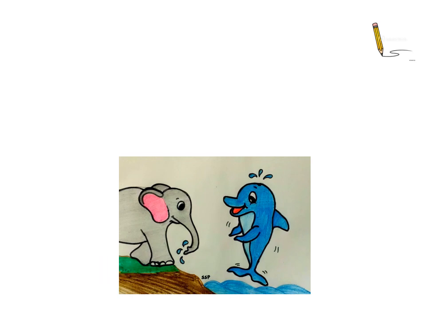Look at this picture. Let's write a sentence about it. I've already composed the sentence. Can you repeat it after me? The dolphin called to the elephant and asked him to take a photograph. Your turn. My turn. The dolphin called to the elephant and asked him to take a photograph.